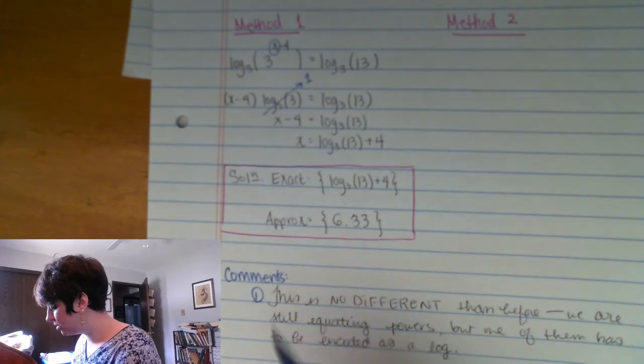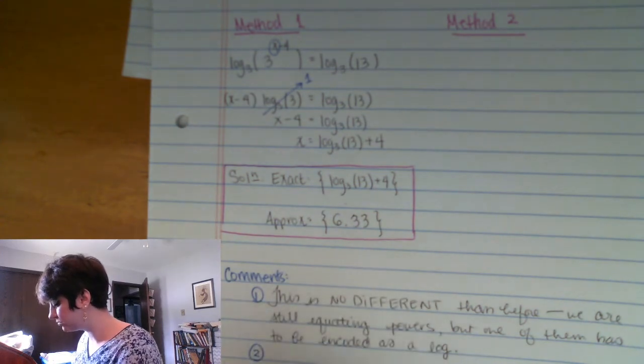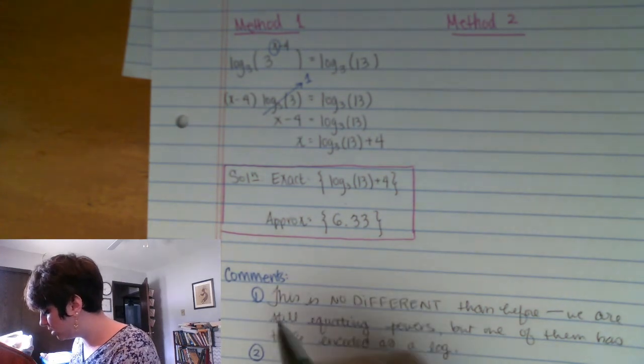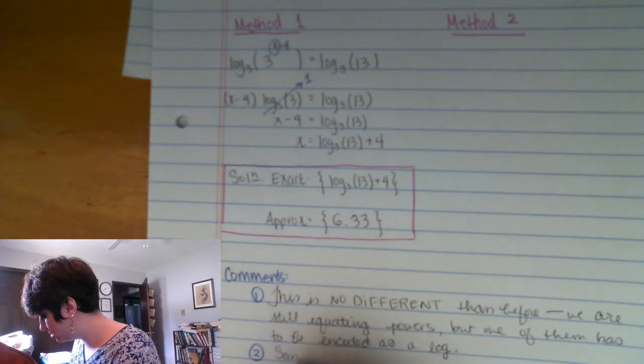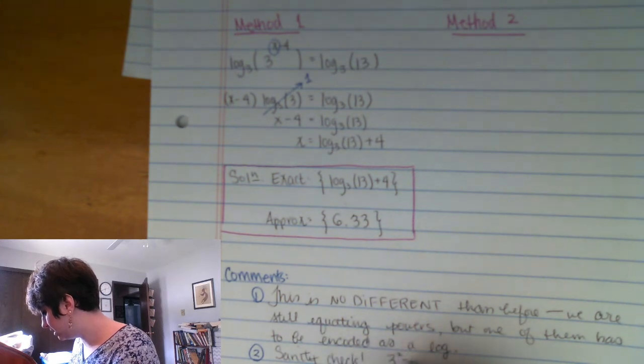All right, the other comment I have is what I call the sanity check. All right, 3 squared is 9. 3 cubed is 27. Oops, you can't see that. There we go.